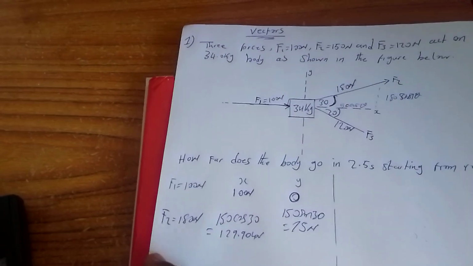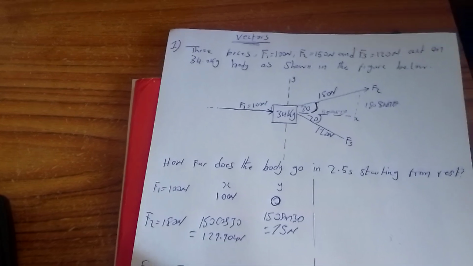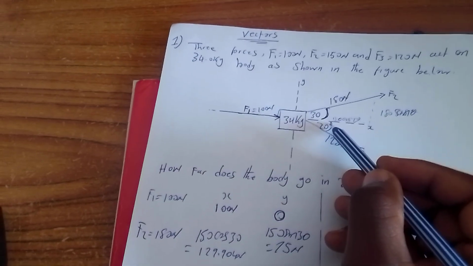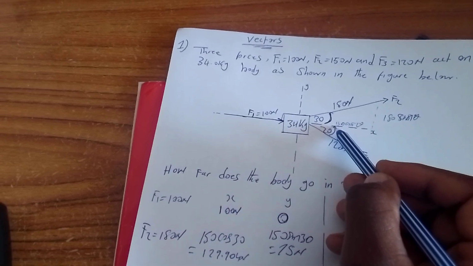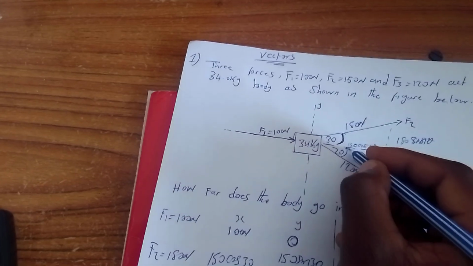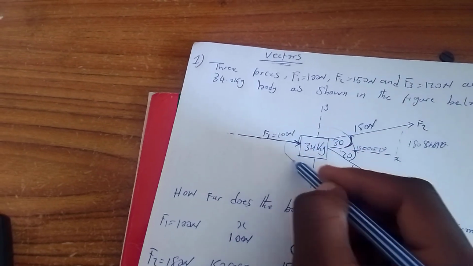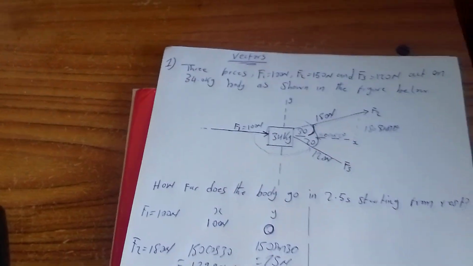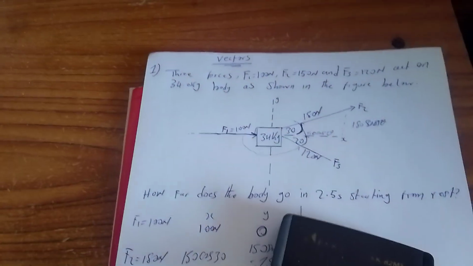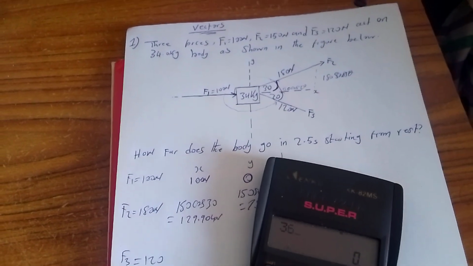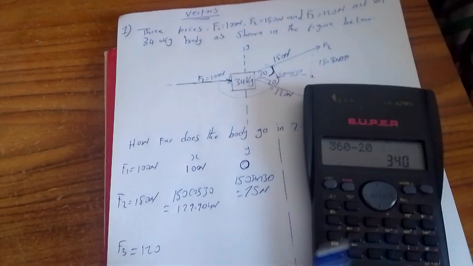And we go on to the third force. The third force is 120 newtons, and when we see the angle, our angle is here, but we should consider counterclockwise angles. So our angle that we want to consider should start from here. To know this angle, we can just subtract 360 minus 20, which is 340. That is the angle that we are considering.